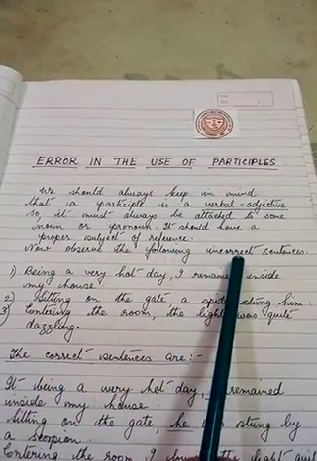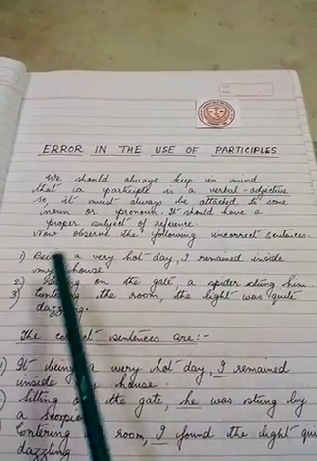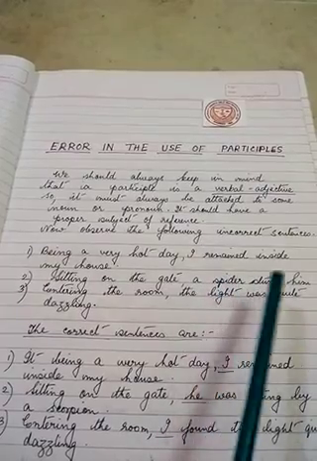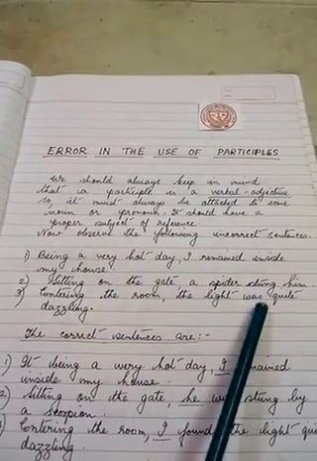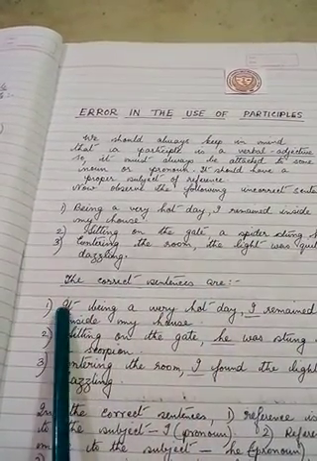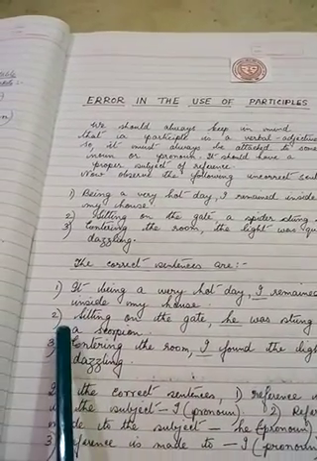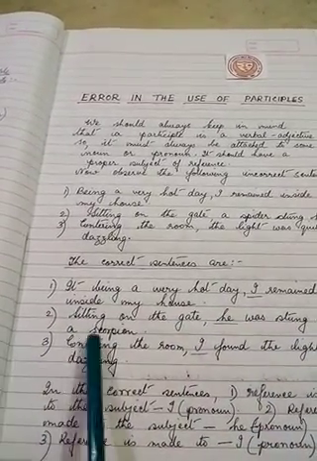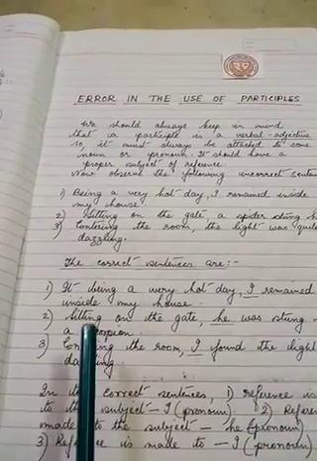Now observe the following incorrect sentences. Example 1: Being a very hot day, I remained inside my house. Example 2: Sitting on the gate, a spider stung him. Example 3: Entering the room, the light was quite dazzling. Now the correct sentences should be: Number 1, it being a very hot day, I remained inside my house. Number 2, sitting on the gate, he was stung by a scorpion or a spider. Number 3, entering the room, I found the light quite dazzling.